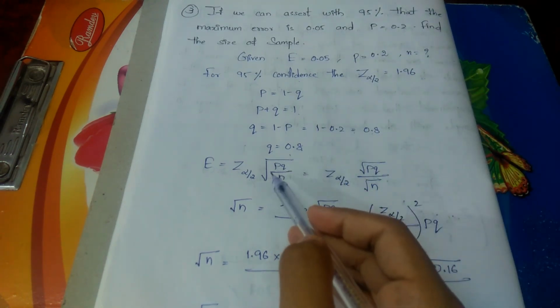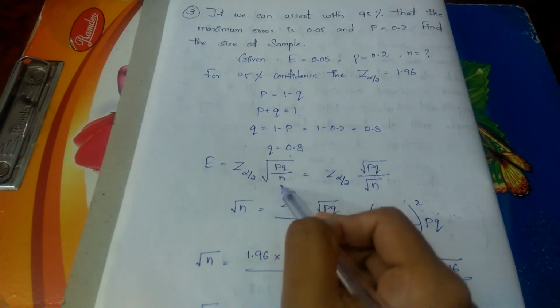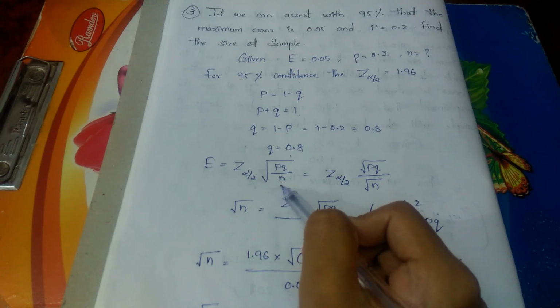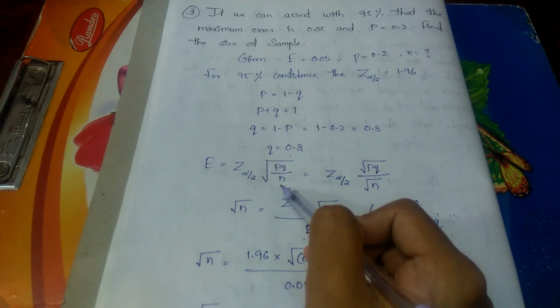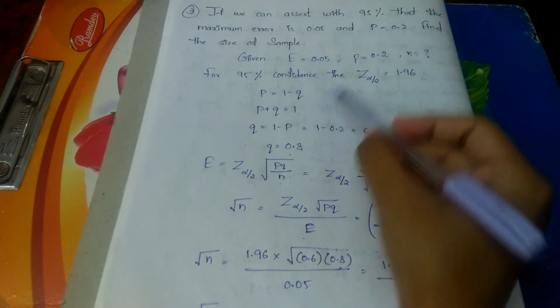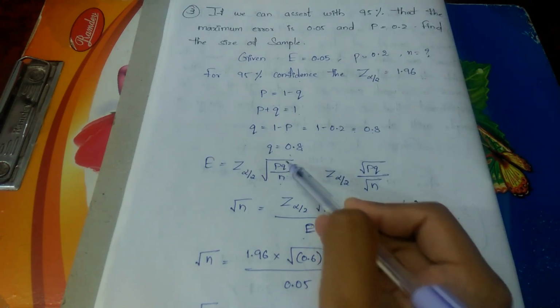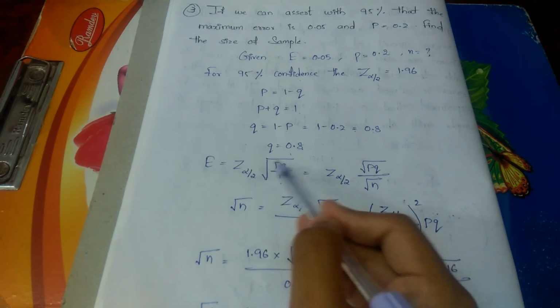Now the main formula is E is equal to Z alpha by 2 into square root of pq by n. Previously we have seen the formula E is equal to Z alpha by 2 into sigma by root n. We use that formula when the standard deviation is given in the problem. But here the standard deviation value is not given; the value of p is given. So from the given information in the problem we have to choose the formula. This is one of the important formulas, Z alpha by 2 into root pq by n.